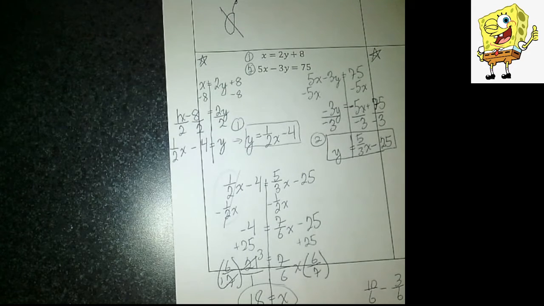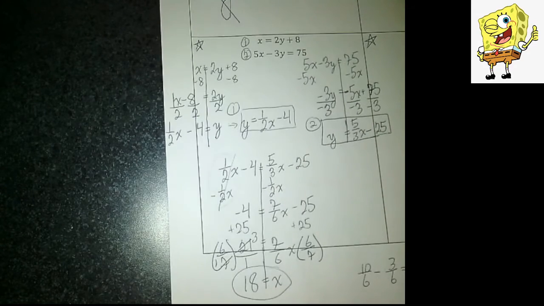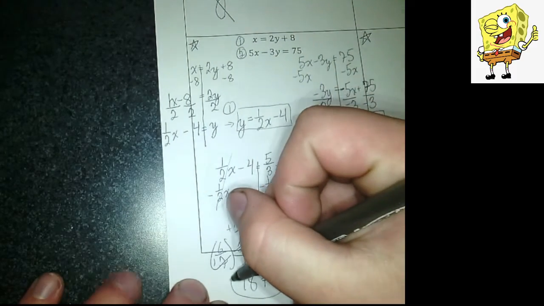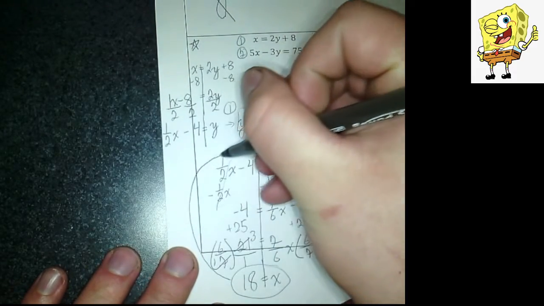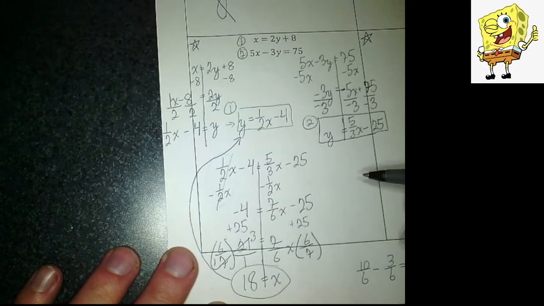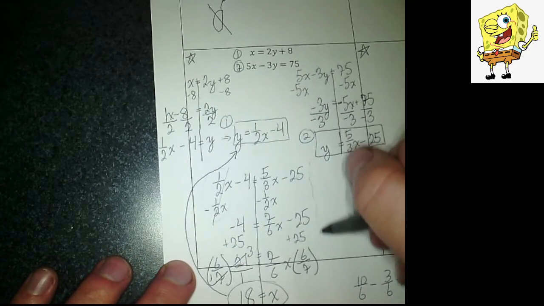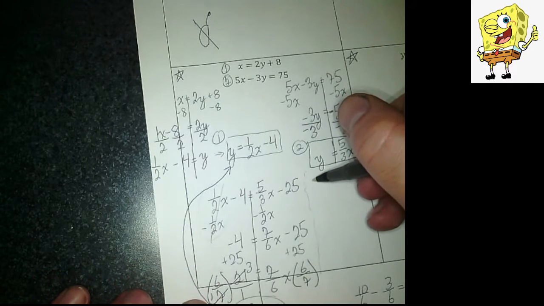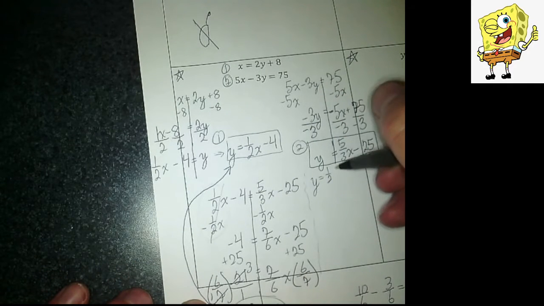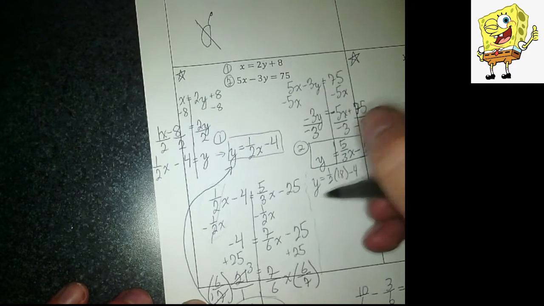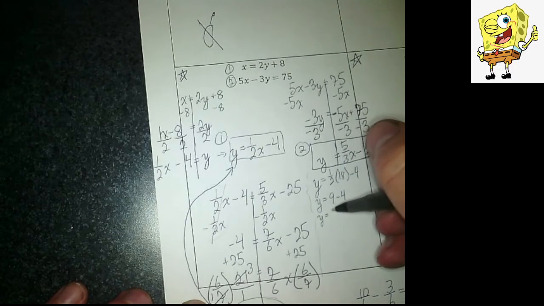But I'm not finished yet. I need to plug it back into my original equation. All right, I'm going to go ahead and plug it back into this first one. And when I do that, I'll show my work over here. So I'm going to get y equals 1/2 times 18 minus 4. That's y equals 9 minus 4, y equals 5.